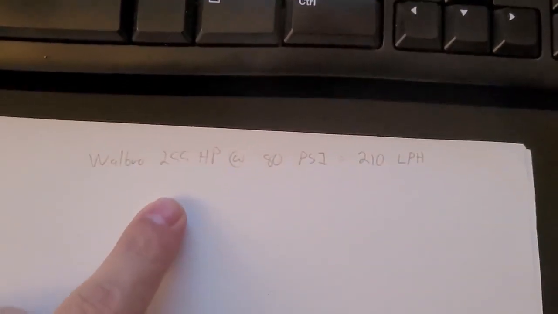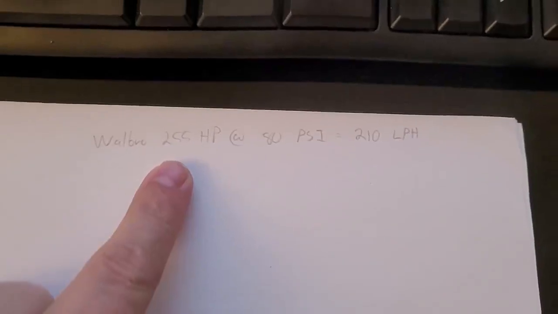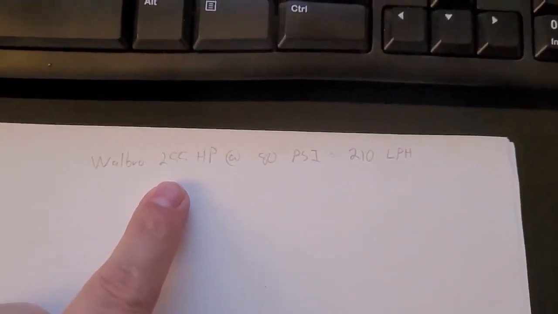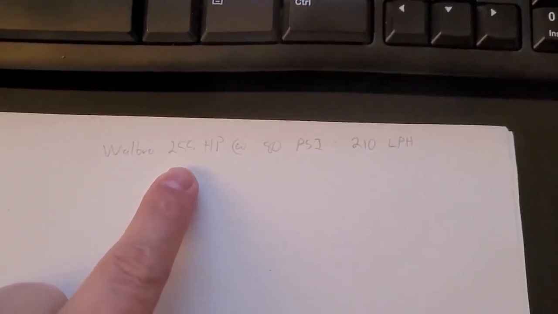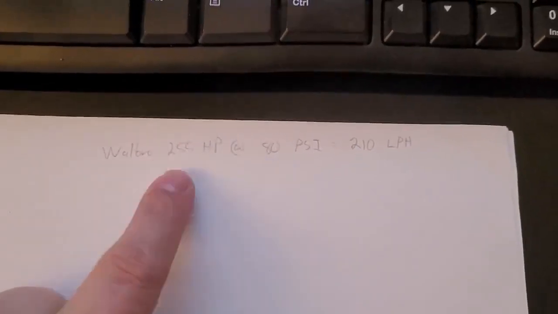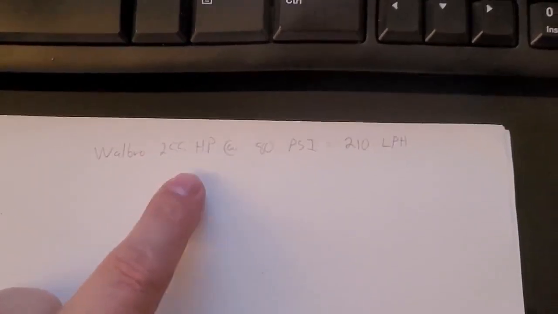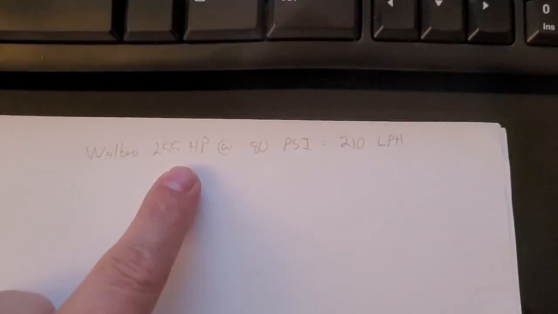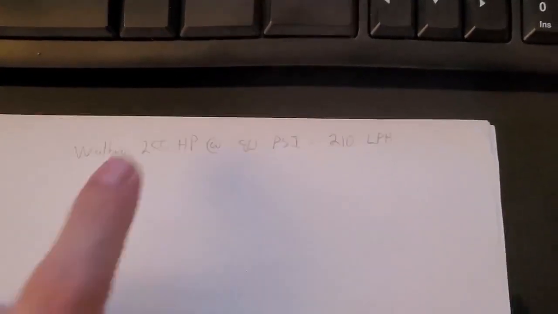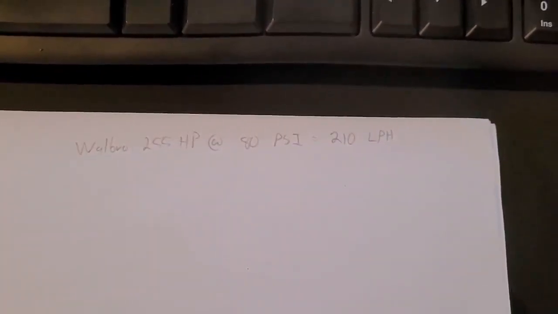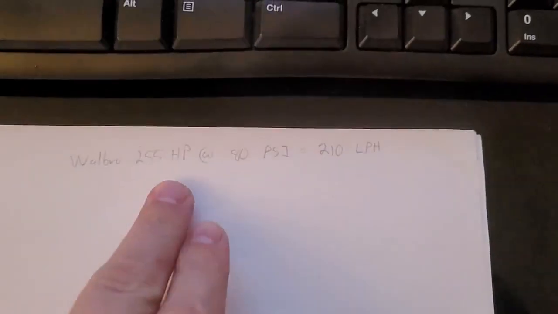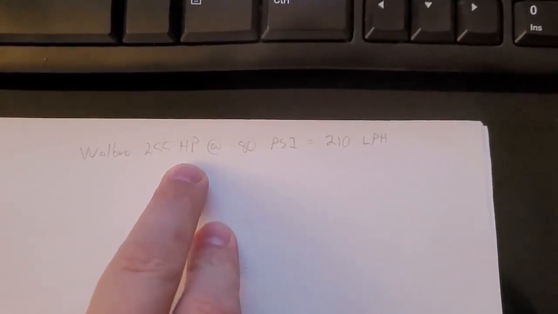I was kind of curious. I wanted to put this in terms of some numbers that are relatable to a lot of Miata people, especially when you're first getting in the game. I looked up the old Walbro 255 HP. I used to run this pump for years, and in fact, when I upgraded, I just went to twin Walbros. These are great pumps. They're real reliable, they're affordable, they work pretty well. The 255 HP is known for its performance at high pressure.